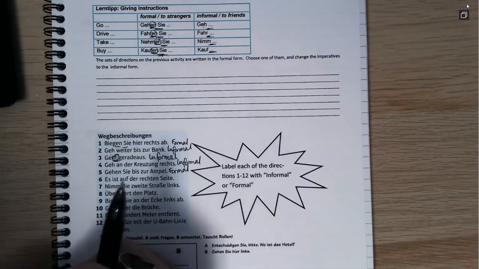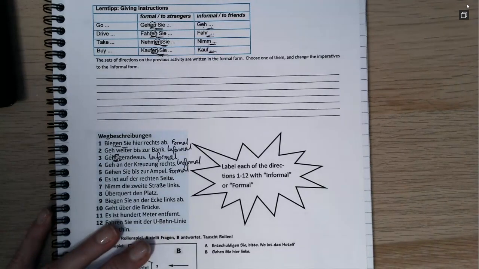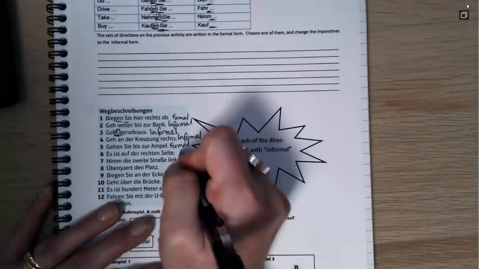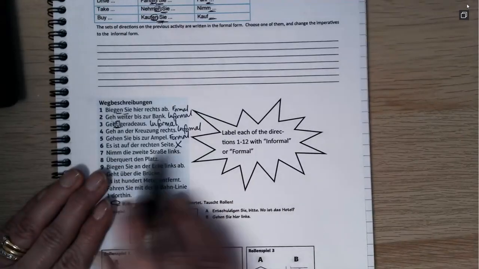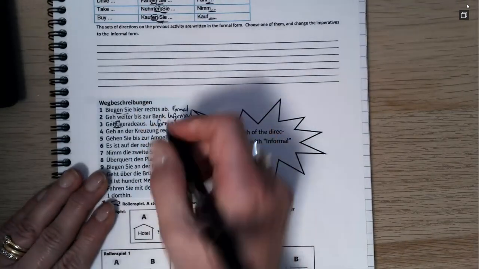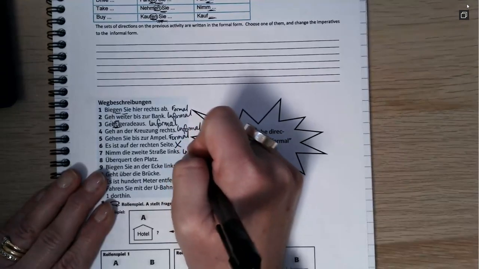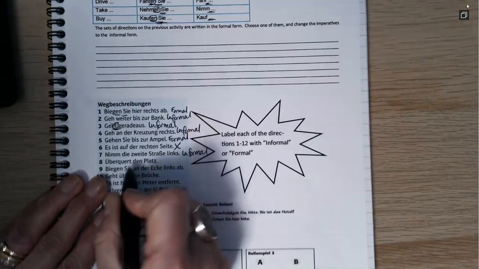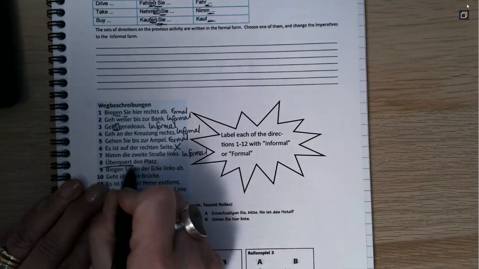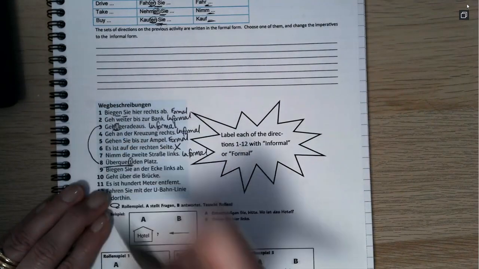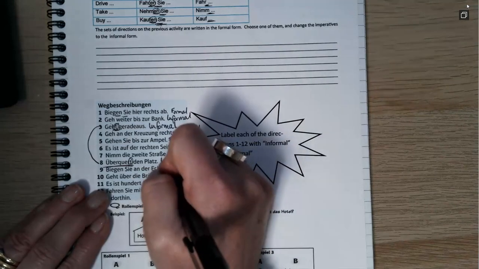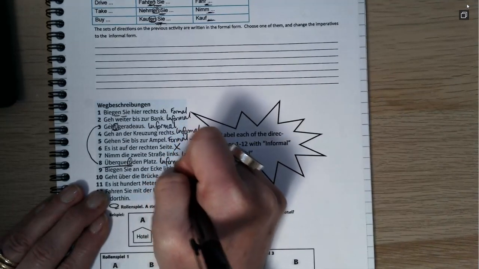Right, es ist auf der rechten Seite. It is on the right-hand side. Is that an instruction? Right, no it isn't. So it's a red herring, give it a cross. So nimm, die zweite Straße links. Well, there it is up there. We know that that's an informal one. Überquert die Straße, right, to cross the street. Now look, this is like that one. So that's another one of those use informals.